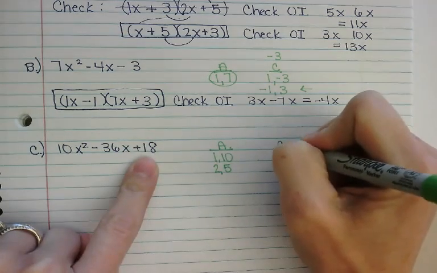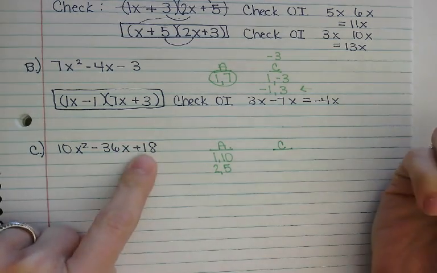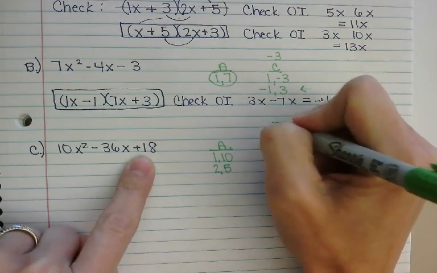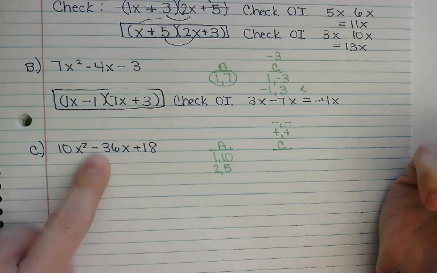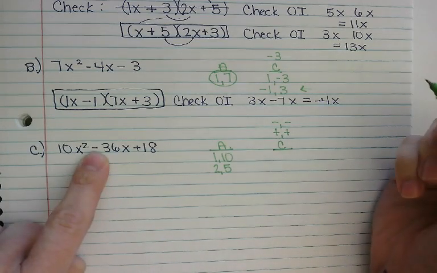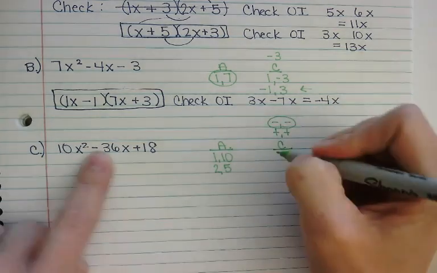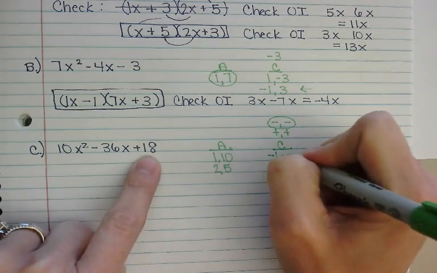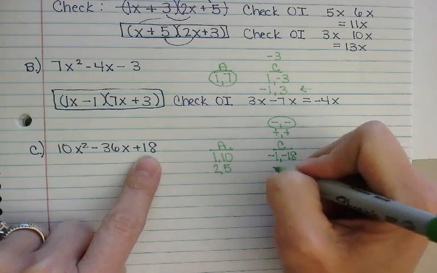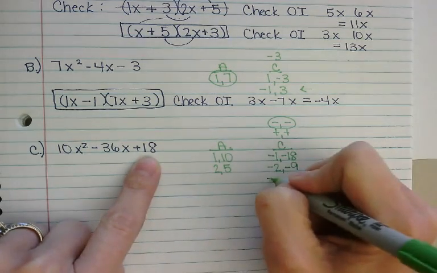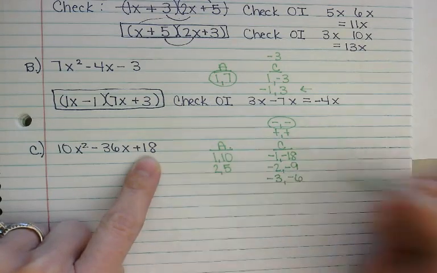For the factors of C, now they have to multiply to be a positive, so they can either both be positives or they can both be negatives. But they're going to have to combine on the outer and inner distribution to be negative, so we're going to go with double negatives here. All right, so I could say negative 1 times negative 18. I could say negative 2 times negative 9. I could say negative 3 times negative 6.